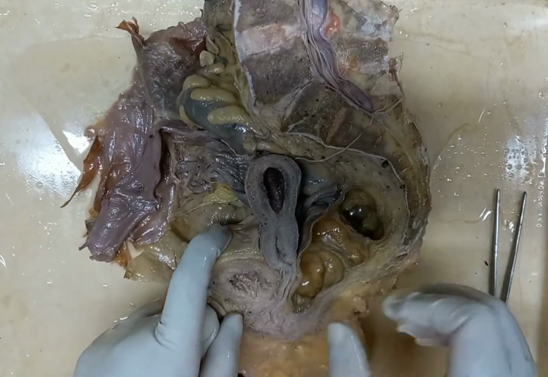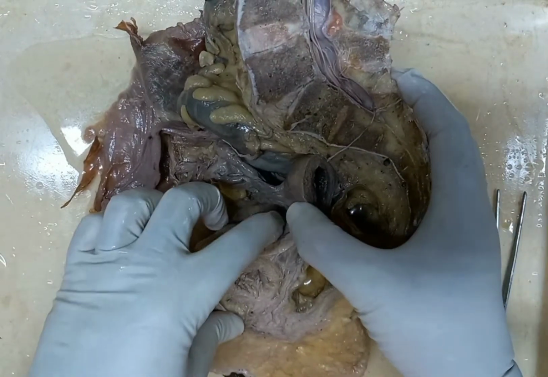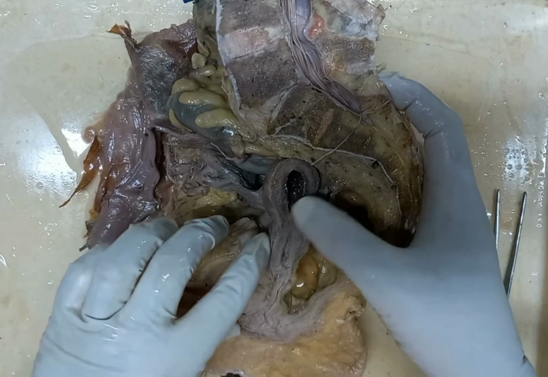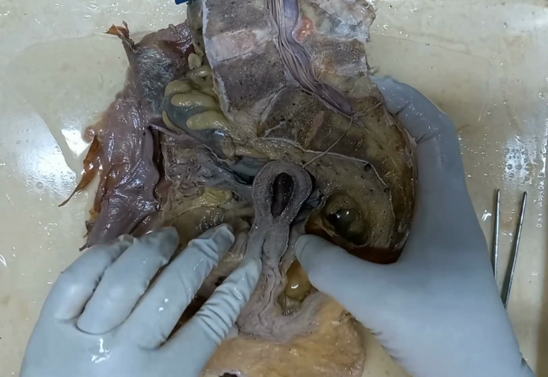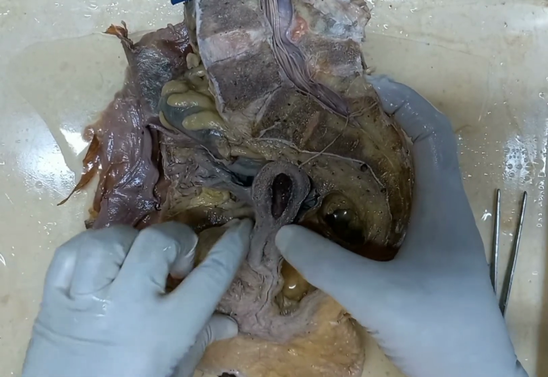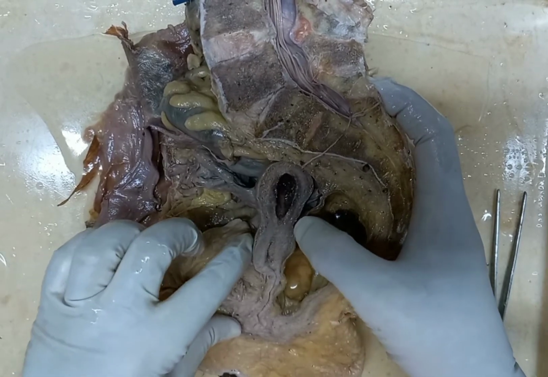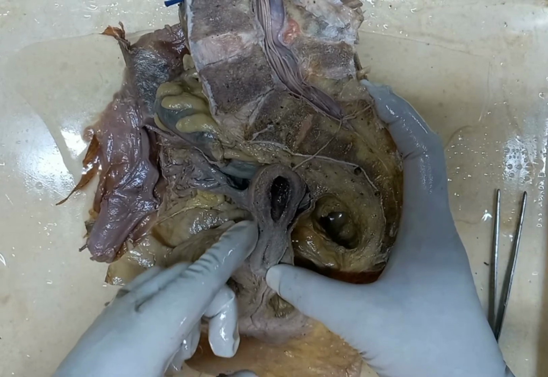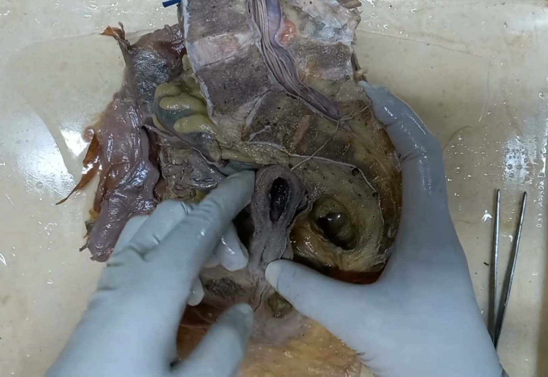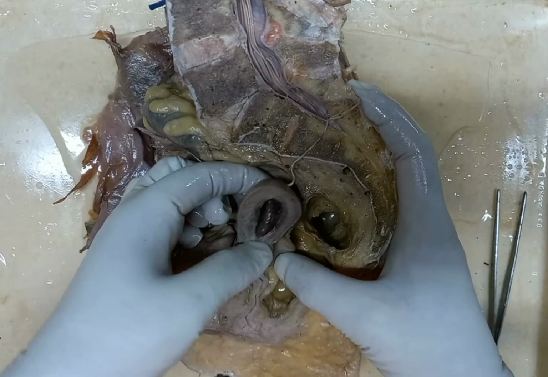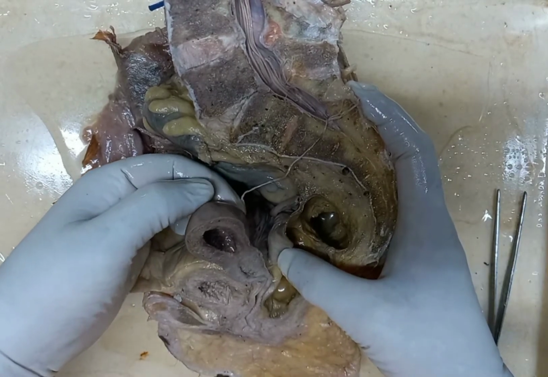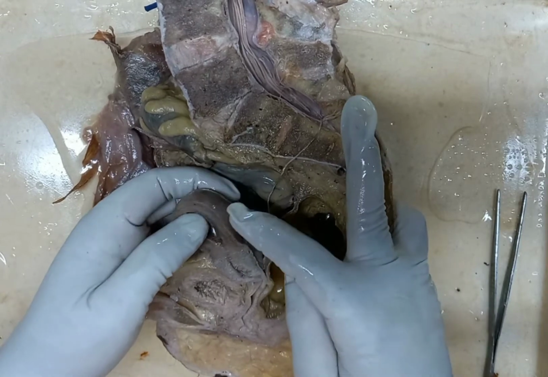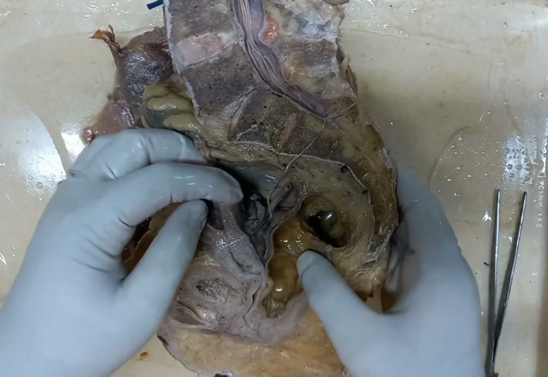From the superior surface of the urinary bladder, this peritoneum slightly dips in front of the cervix. This is the cervical part of the uterus, so it slightly dips there, and then it reflects onto the anterior aspect of the cervix, and then goes to the anterior surface of the uterus, then covers the fundus of the uterus, then the posterior surface of the uterus.